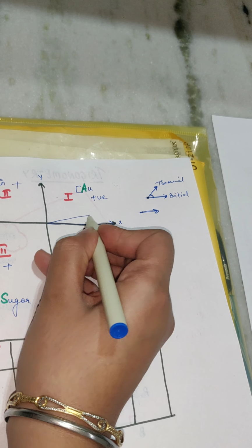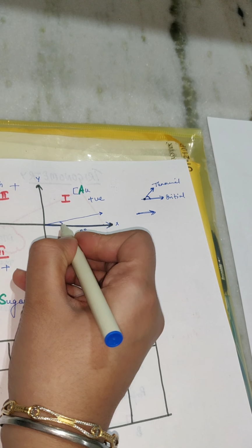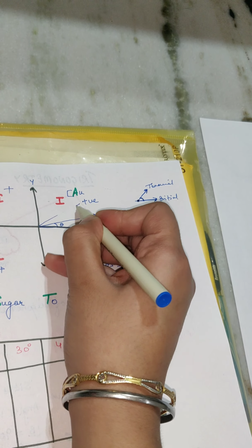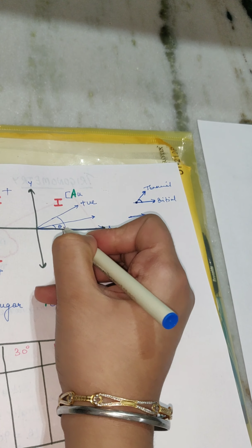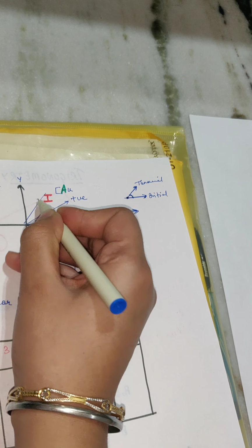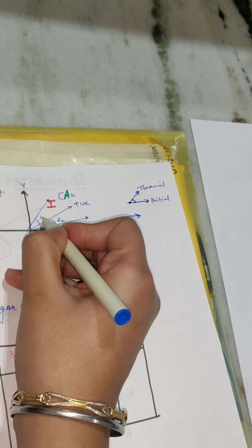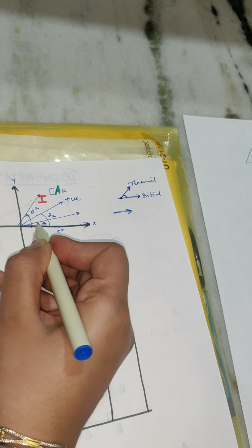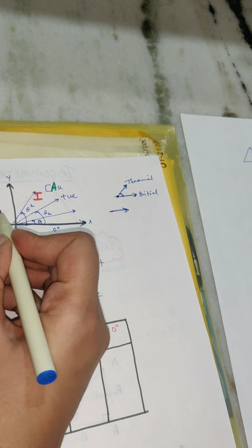We are moving a bit ahead, so we are going to get some angle, theta say. Okay? Then again we are moving ahead, we are going to get some theta 2. Again we move ahead, we get another angle, theta 3. Always we start from the initial line and go to that particular line, the terminal line, right?